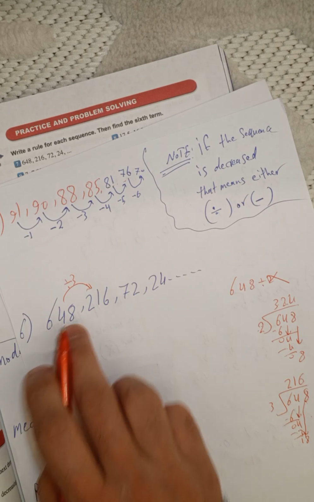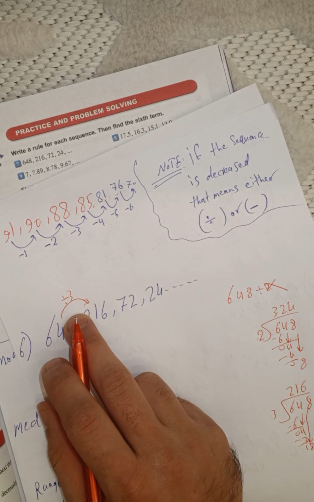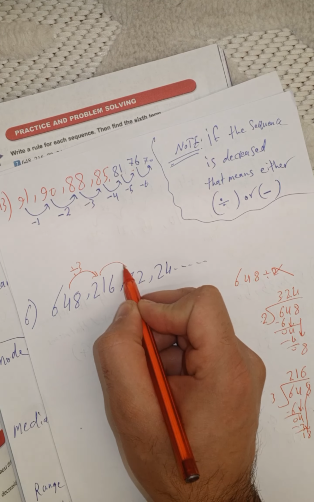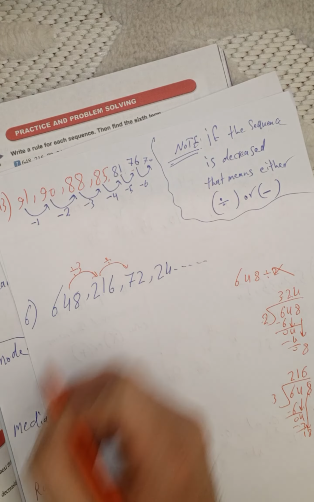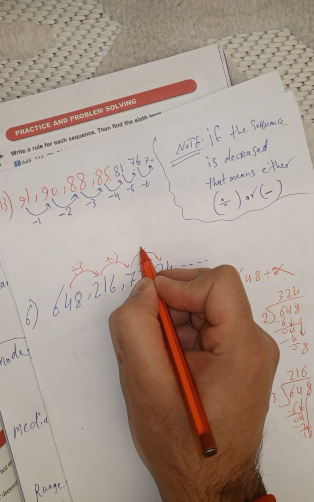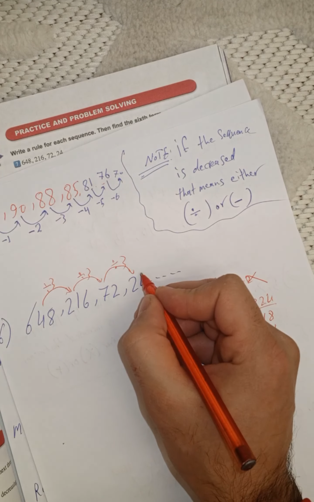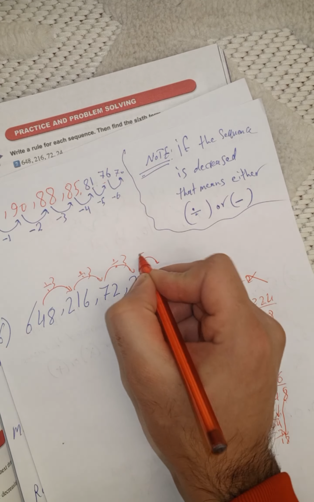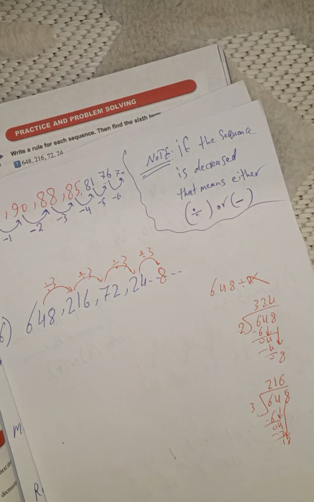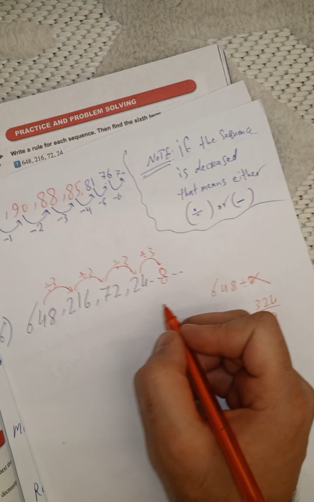So this number is decreased by dividing by what number? By 3. Again, 216 divided by 3 is 72. Then divided by 3, you will get 24. 24 divided by 3: 3 times what number is 24? 8. This is the fifth term.